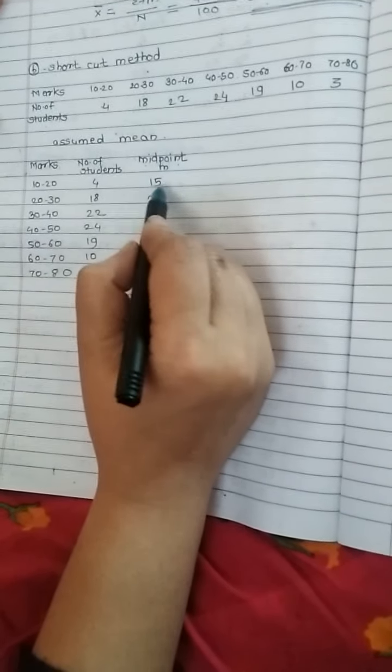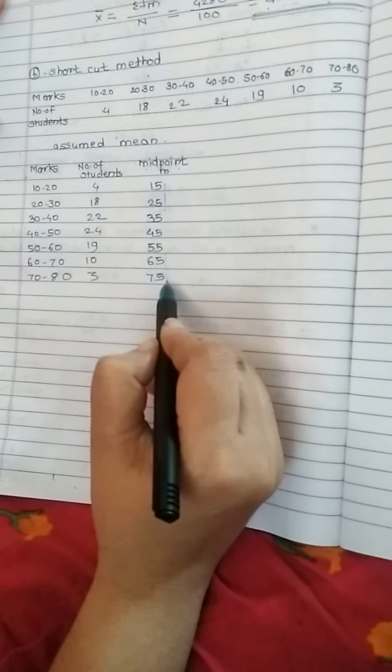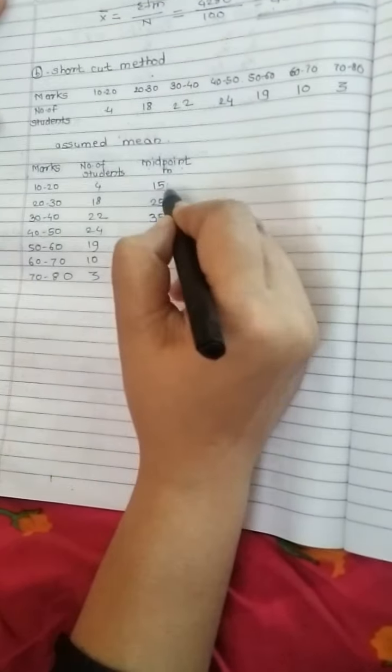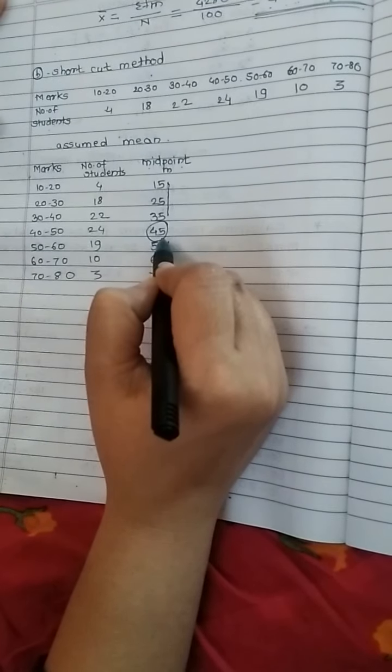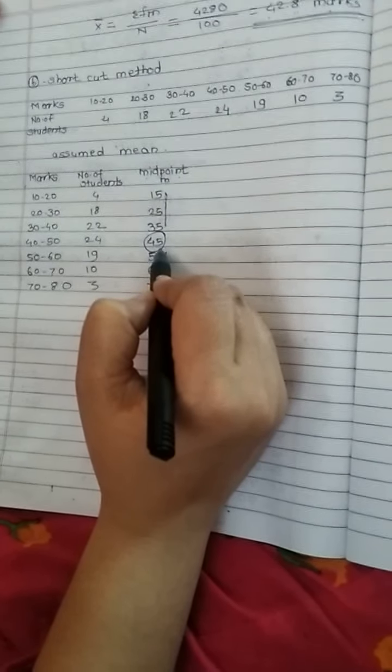While taking the midpoint, we see there are a total of 7 values. So we will skip these 3 and also these 3, and we can take the assumed mean as 45.